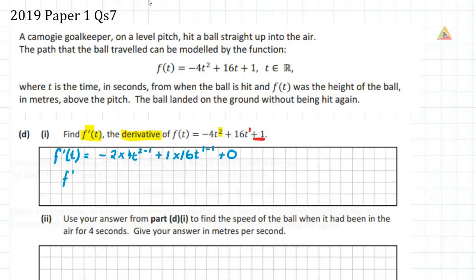So we're going to tidy that up. This is f dashed of t becomes, so minus 2 by 4 is minus 8, t to the 2 minus 1 is 1, plus 1 times 16 is 16, t to the 1 minus 1 is 0, and the 1 has just become 0. So this is where we get this t to the power of 0, x to the power of 0. Anything to the power of 0, and we saw from page 21 of the tables there, that's the same as 1.